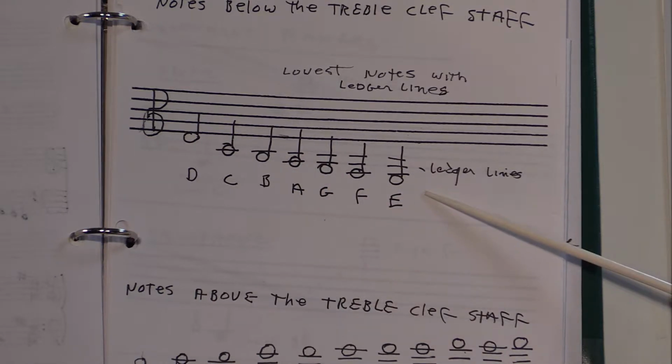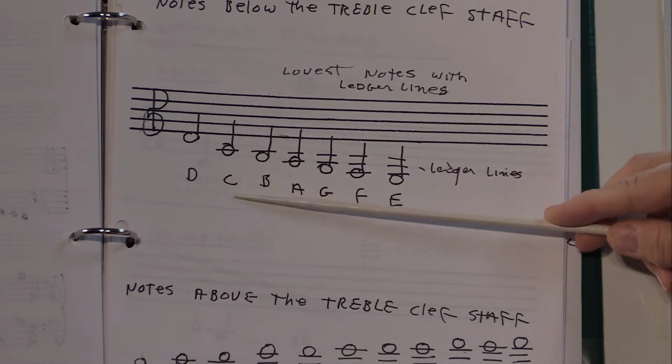F, E, and this is the way it would appear in the music, for example, for a piano or a guitar or some instrument that has the ability to play way low. The C is as low as the recorder is going to get.